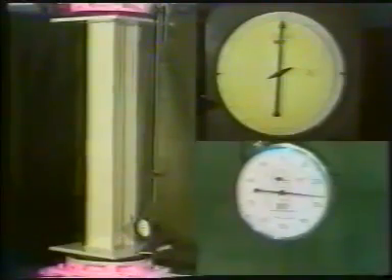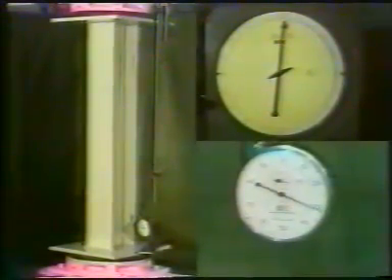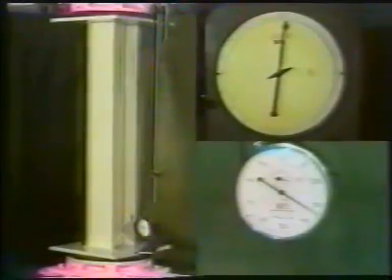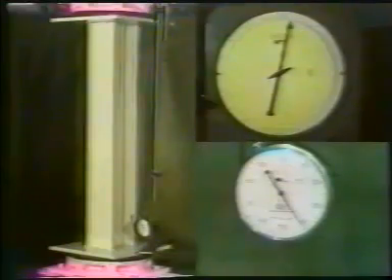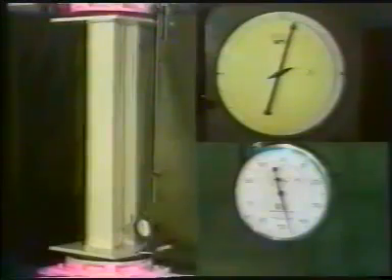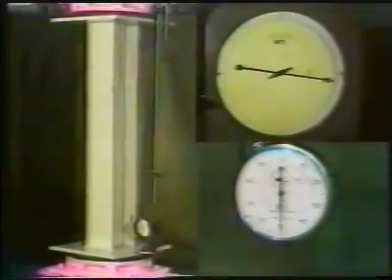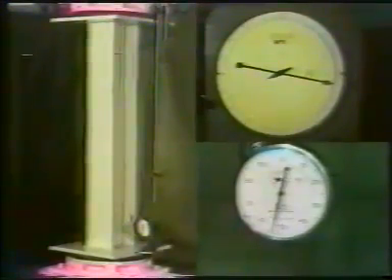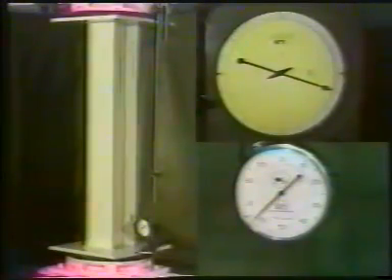This behavior is shown in a laboratory test. The top gauge gives the load on the column, the lower one the end shortening. Initially the load increases with only small elastic changes in length. After yield is reached, however, the load stays constant while the column shortens rapidly.